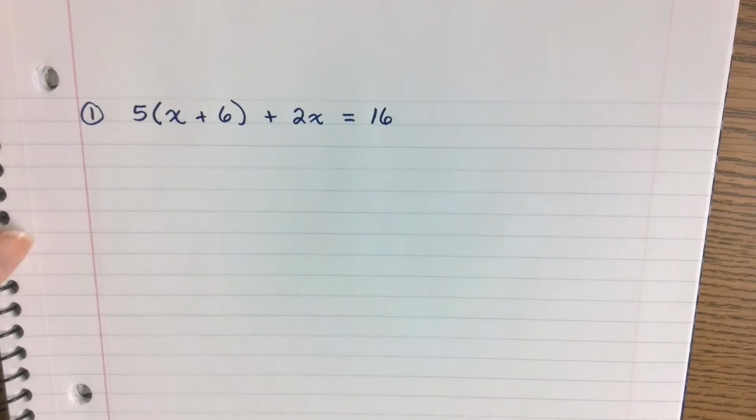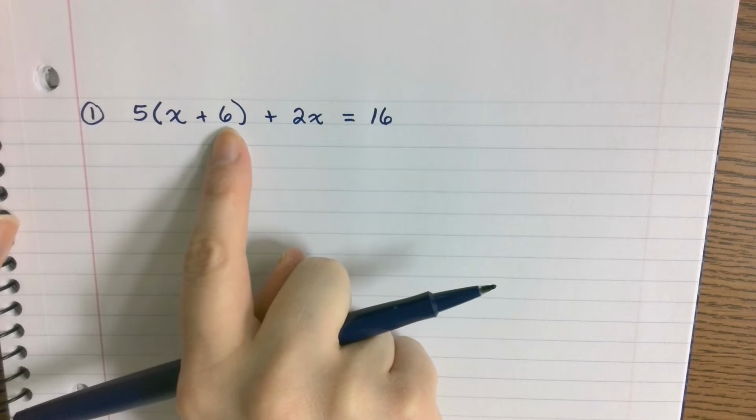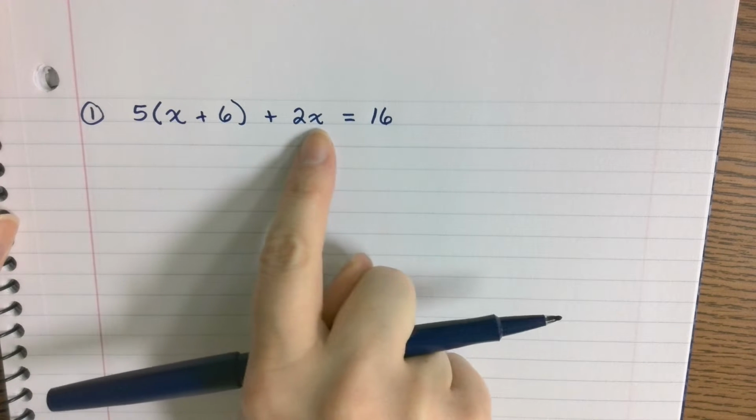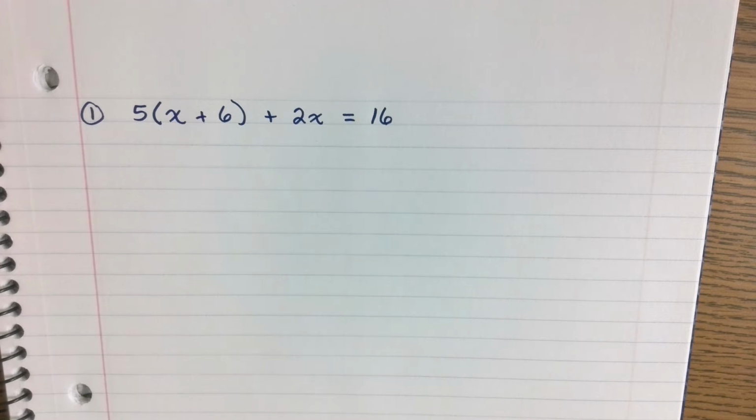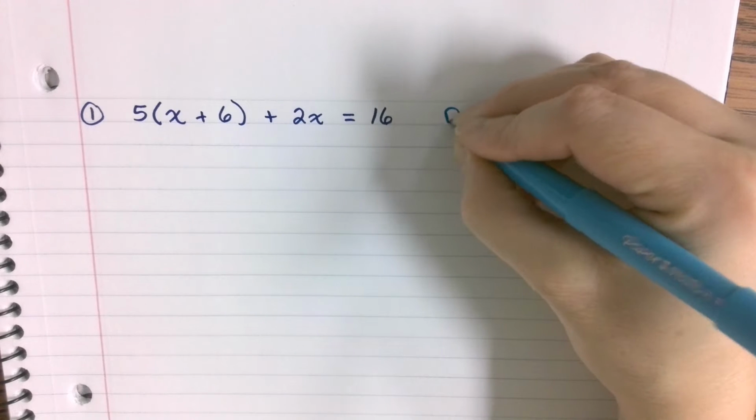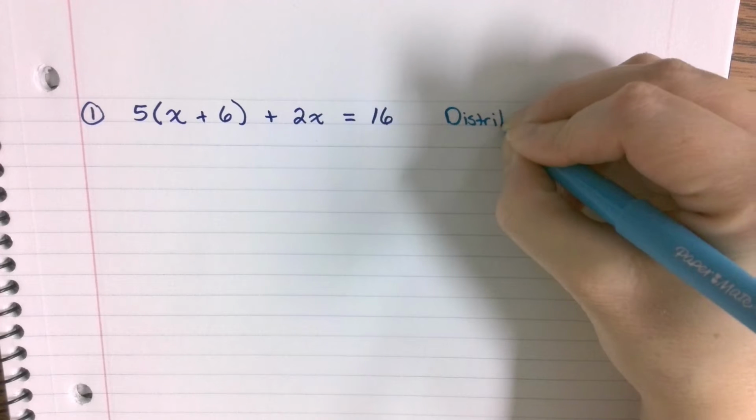Okay, we have 5 times the quantity of x plus 6, then a plus 2x, and it equals 16. So again, follow the steps. What is the first step? Distribute. Everybody should be saying that right now because you're going to be doing this on your quiz. The first step is to distribute. So I'm going to write that off to the side. Distribute.